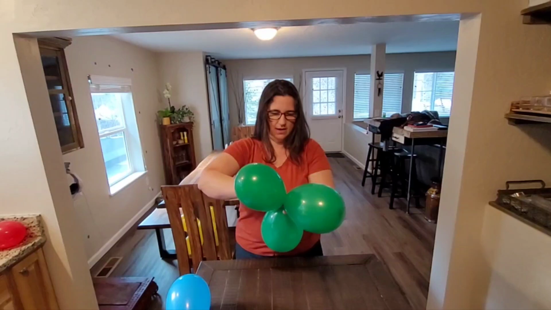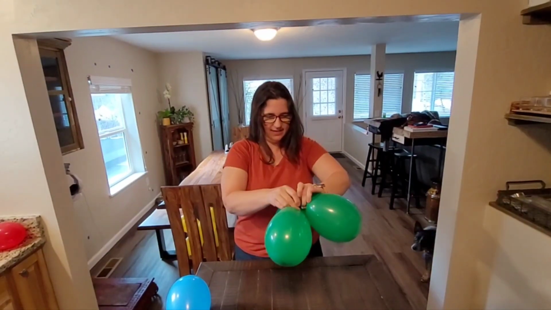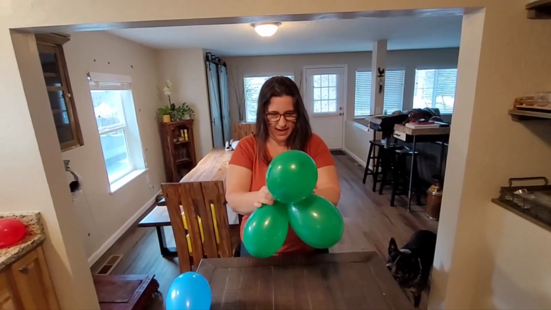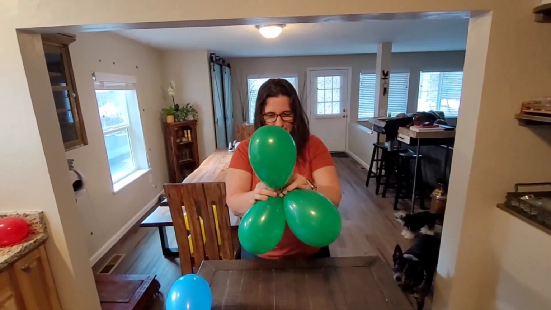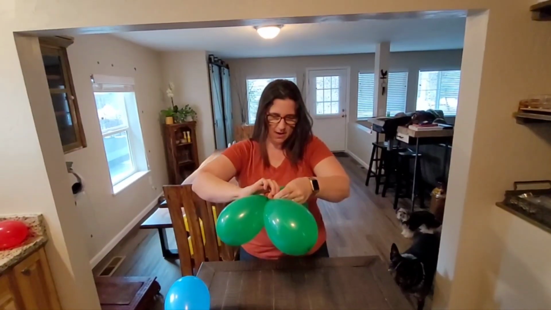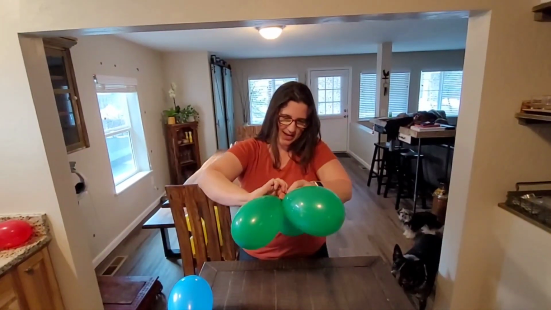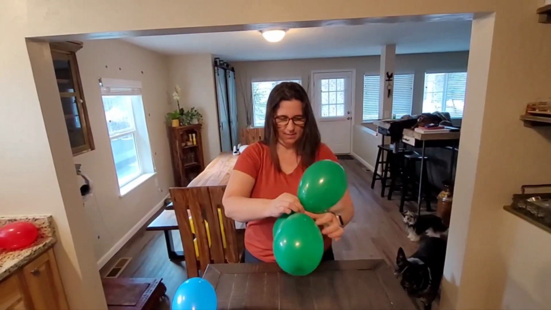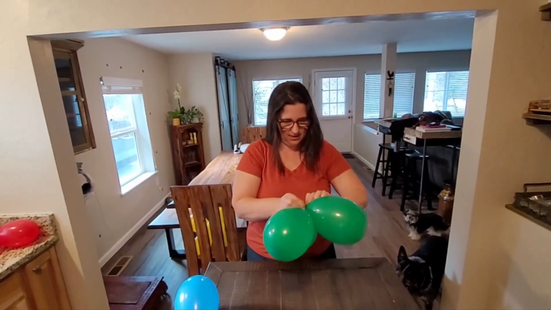Add that third bond to the central atom. Remember, the center here is that central atom. So this isn't three atoms, this is actually four. You've got your central atom and three atoms bonded to it.